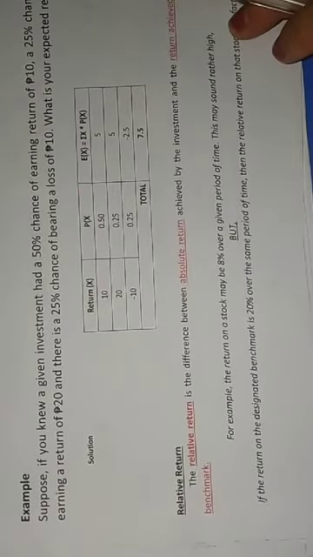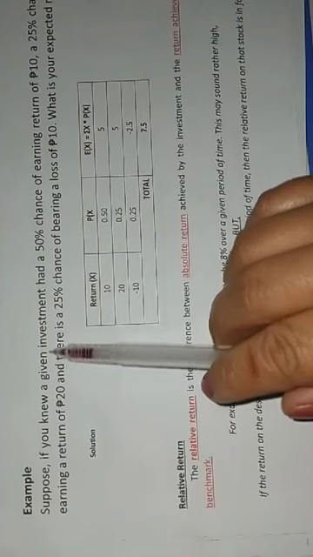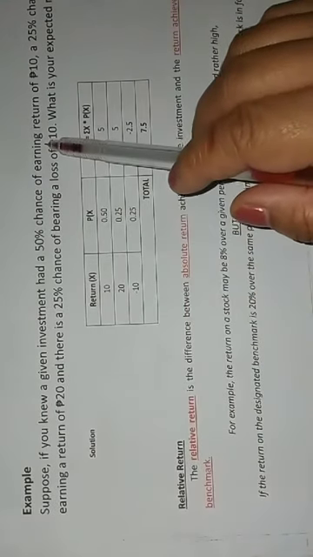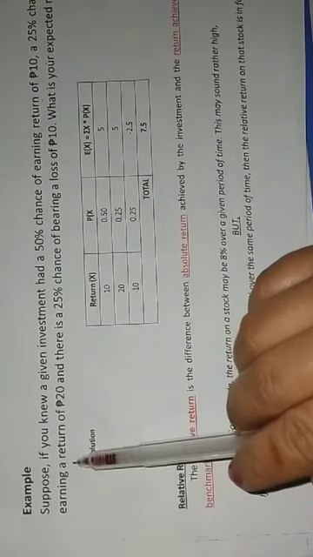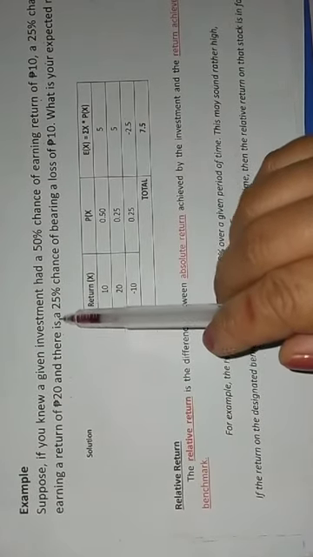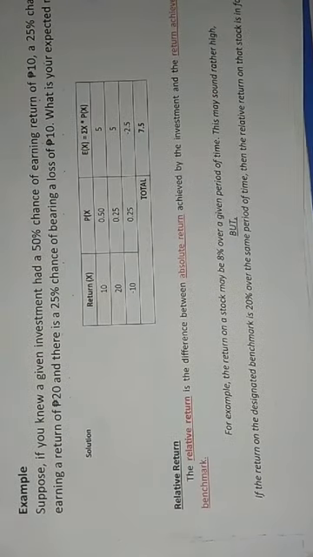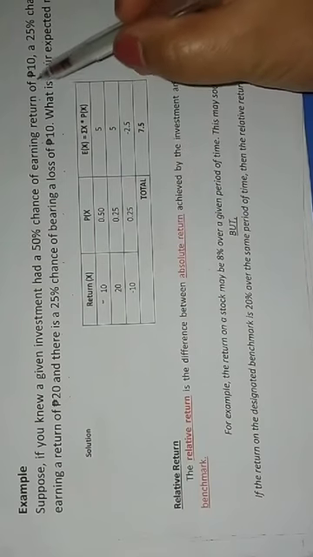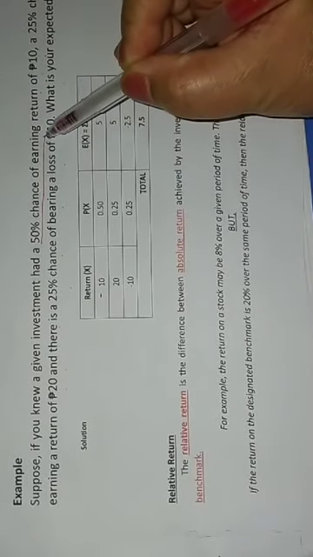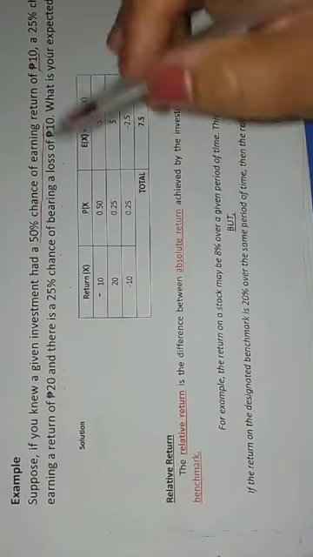So, the example: suppose you knew that a given investment had a 50% chance of earning a return of 10, a 25% chance of earning a return of 20, and a 25% chance of bearing a loss of 10. What is your expected return? Okay, so for example, kung mag-invest ta og 10, panalitan 50% ang iyahang chance nga mo earn og 10 sa imong gi-invest.